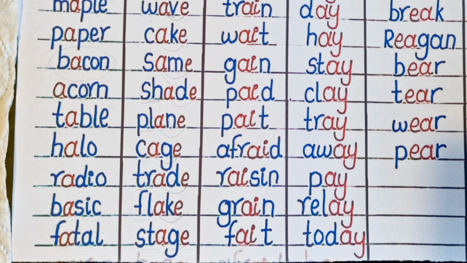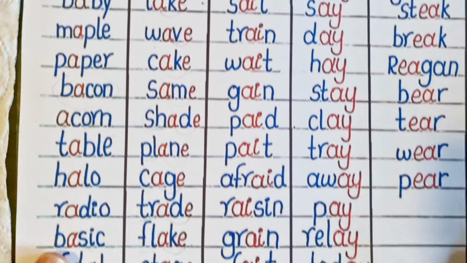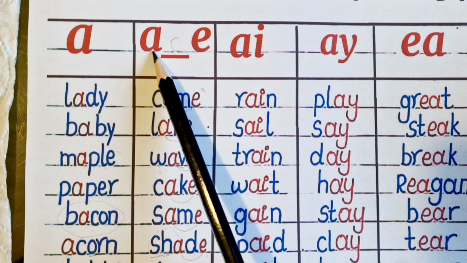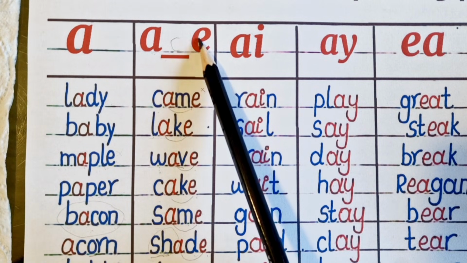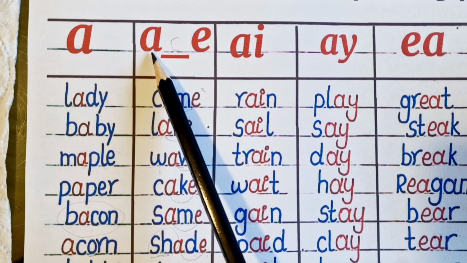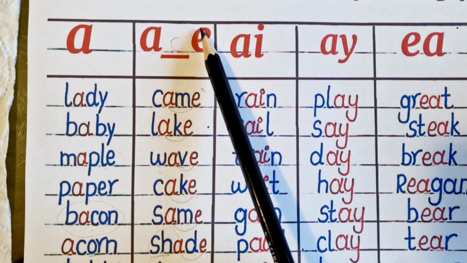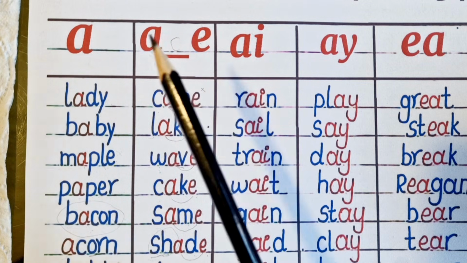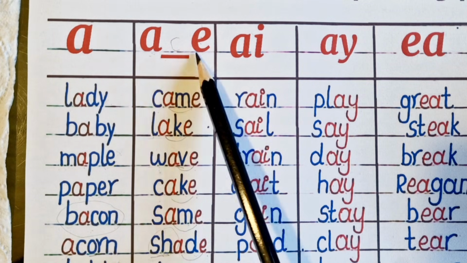St, A, j, stage. The sound of G is G, but if G comes between two vowels, then we will read the J sound. So always remember, if a word has a vowel, consonant and a silent E, then we will read the vowel as the long vowel sound and this E will be silent. And this spelling pattern usually comes at the end of a word.